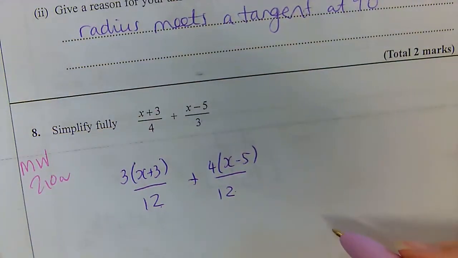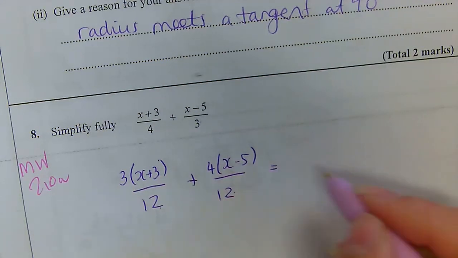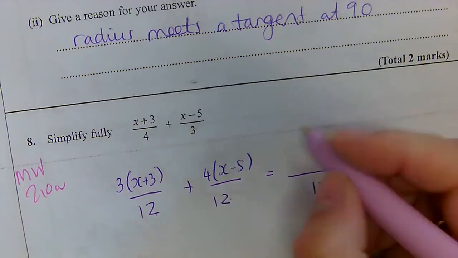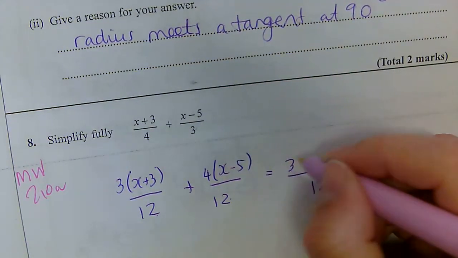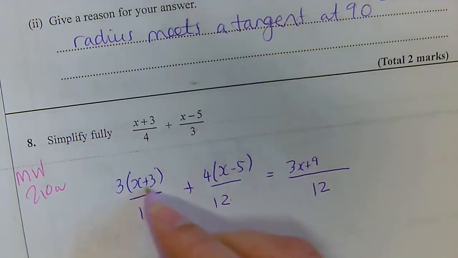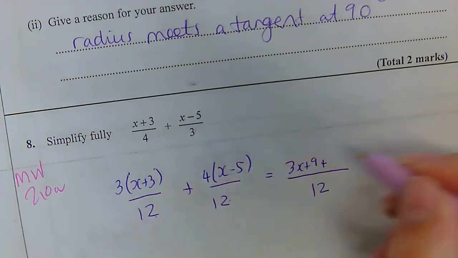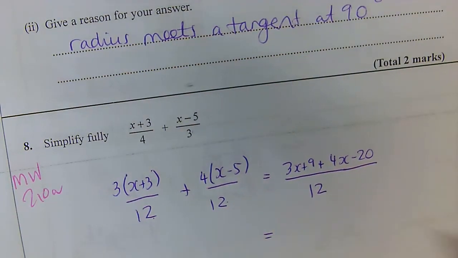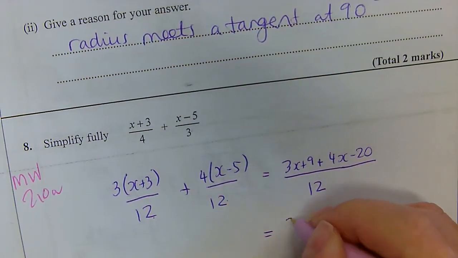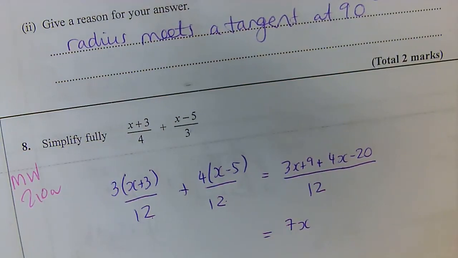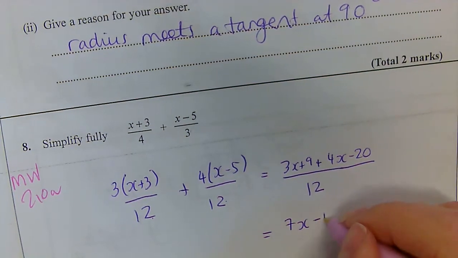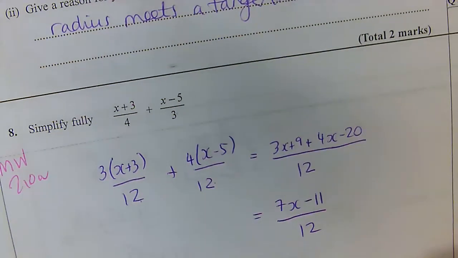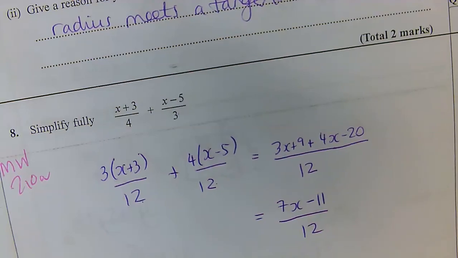Okay, now when I'm adding fractions, I just add the tops and then leave the bottom the same. So there's my 12. And I'm going to expand all in one go. 3x plus 9, which I've expanded, plus 4x minus 20. Okay, let's simplify, tidy up. 3x plus 4x is 7x. 9 take away 20 is going to give me minus 11 all over 12. And there's your answer. 7x minus 11 all over 12.